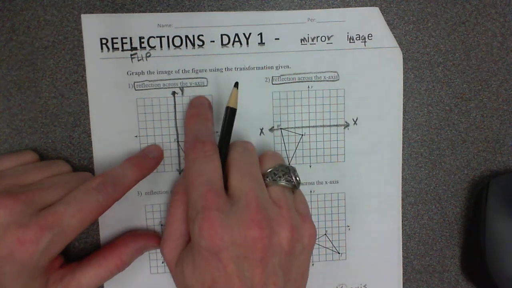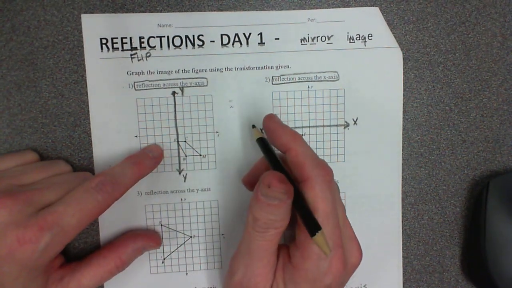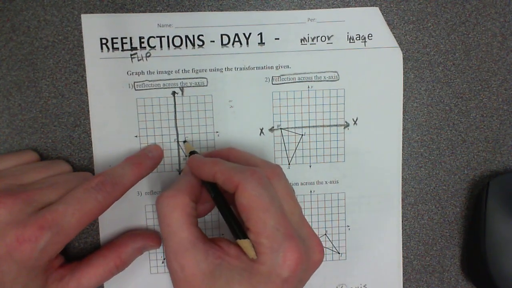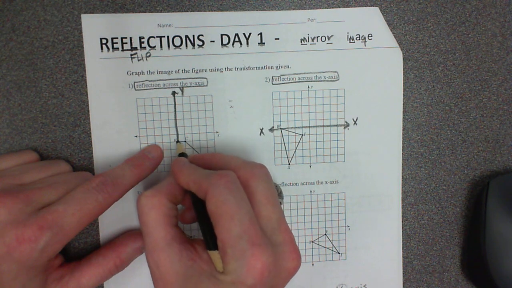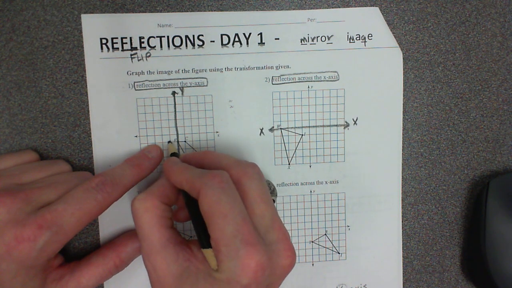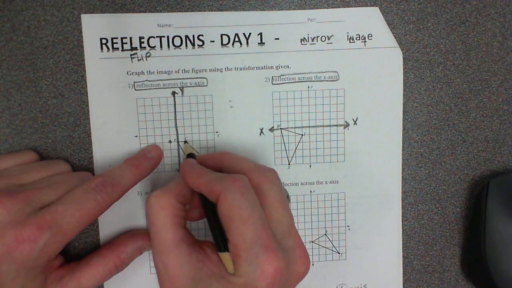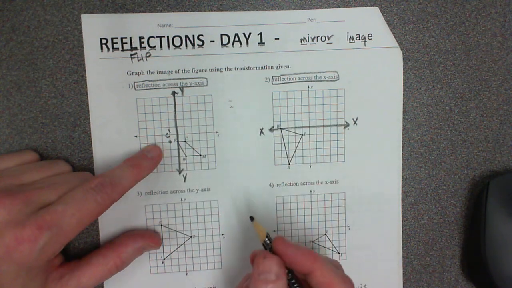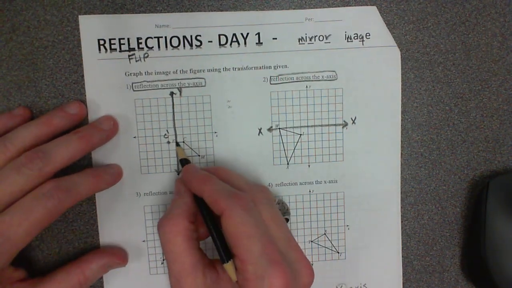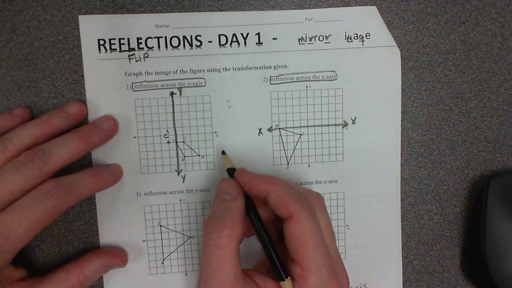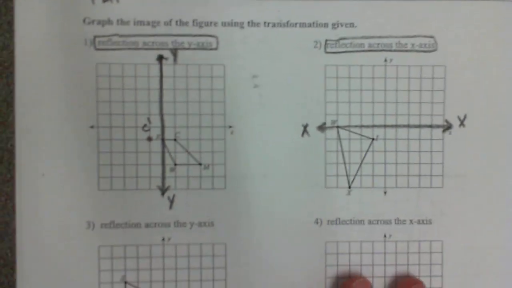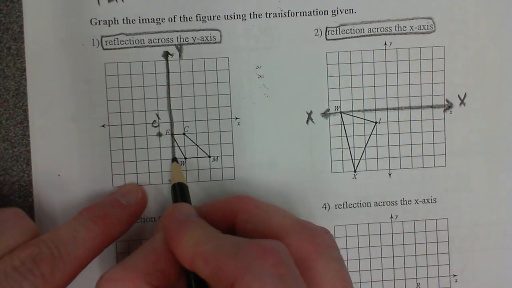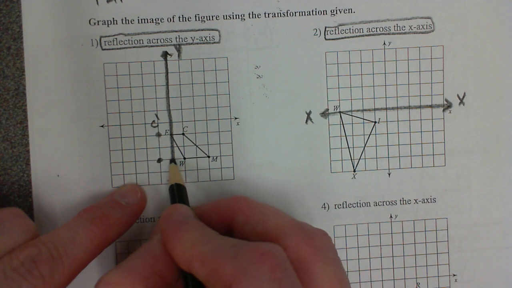So if it reflects across the y-axis, here's your y-axis. All you're going to do is count from that point to the y-axis and then count away from the y-axis the same number. C is 1 and 1. I make that C prime. E is going to stay in the same position. W is going to be 1 away, 1, 2, 1 away.